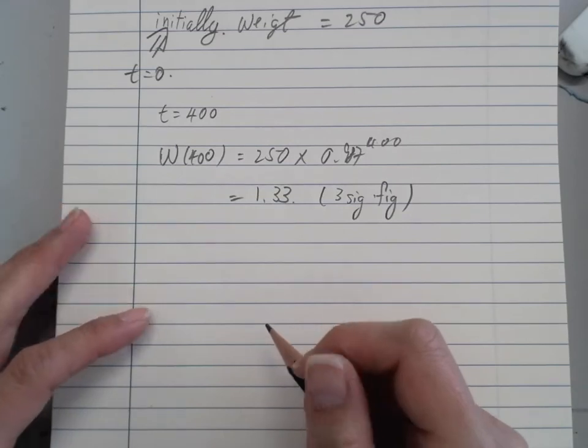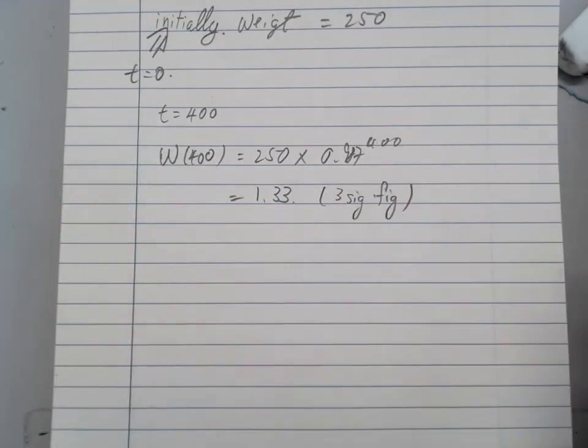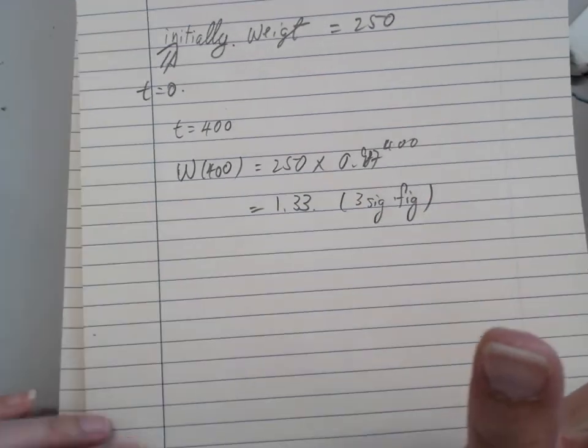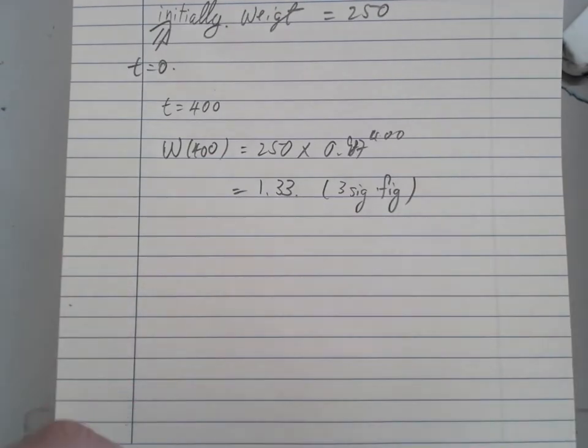Some markers tend to want you to write that down. For me, it's fine, just in case you need to be aware of it. And that is the basic decay and growth.